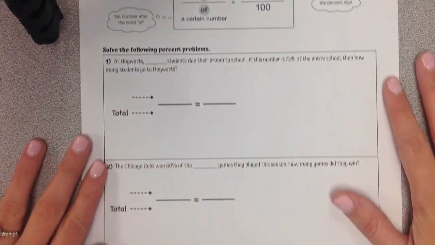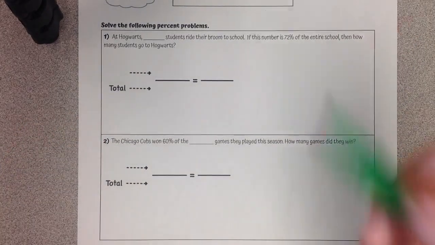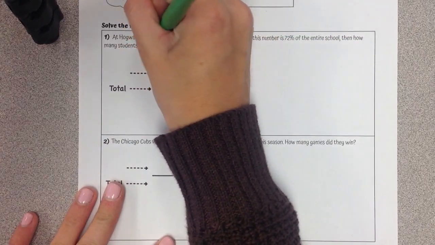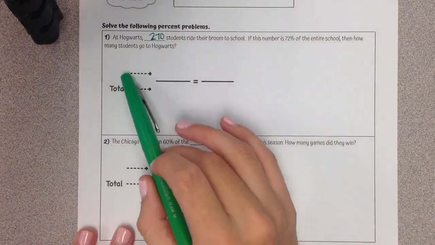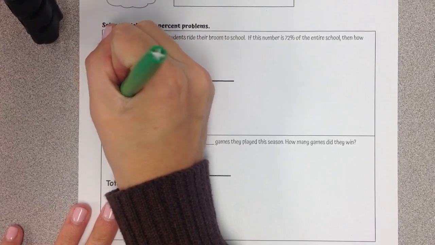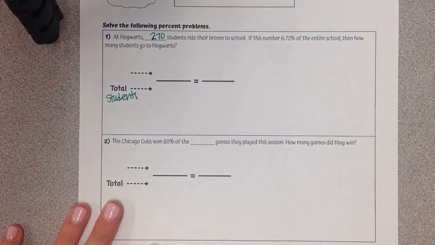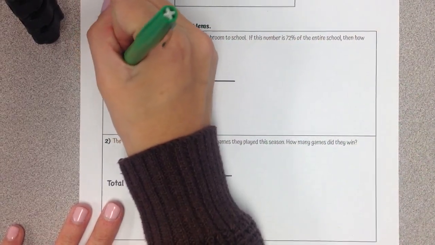So let's look at number 1. Solve the following percent problems. At Hogwarts, 270 students ride their broom to school. If this number is 72% of the entire school, then how many students go to Hogwarts? So let's first think about what two things we are comparing here. We're comparing something to the total amount. Well, this is talking about the total students. And the other unit that we're talking about is those that ride their brooms. So I'm going to say broom riders.